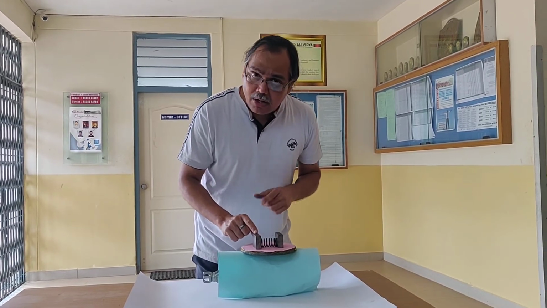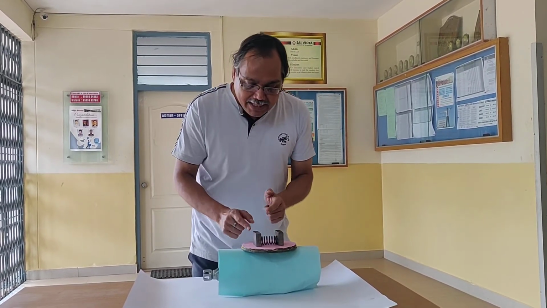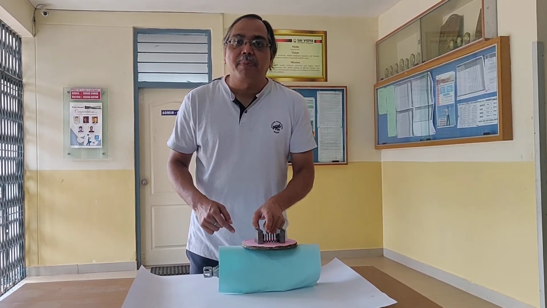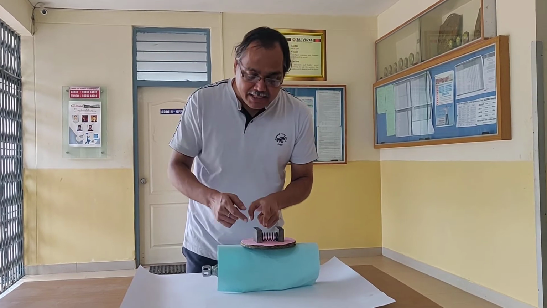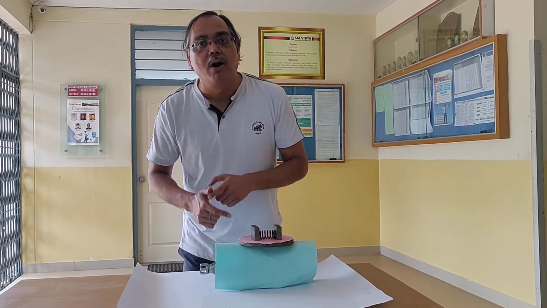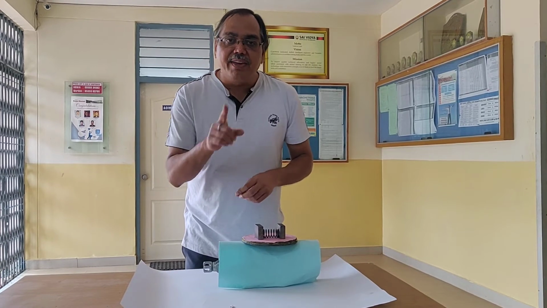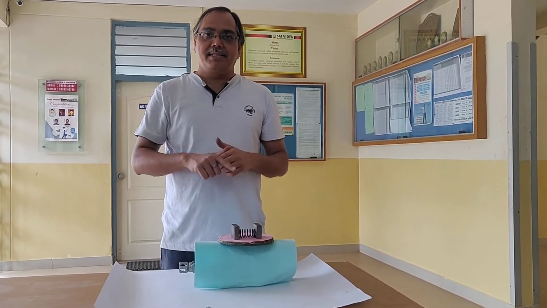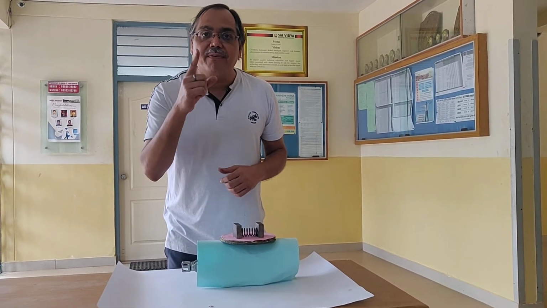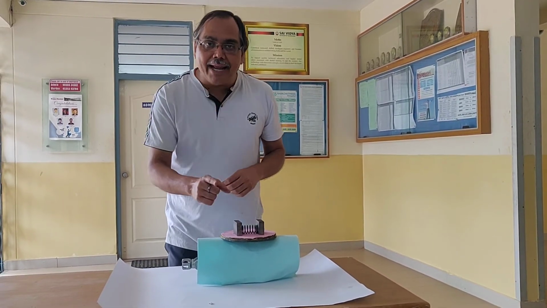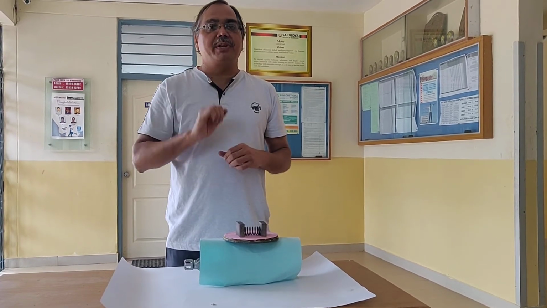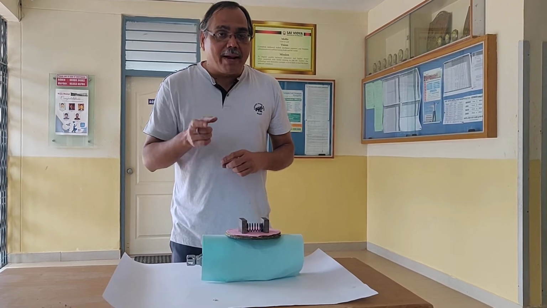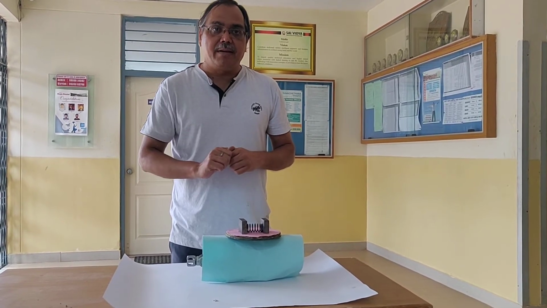Object one is the block, which applies action in this direction. The second object is the spring, which applies reaction in the opposite direction of the block movement. So, we say that action and reaction act simultaneously but on two different bodies, and their direction will always be opposite to each other. People understand this statement very fast, but practically they make mistakes.